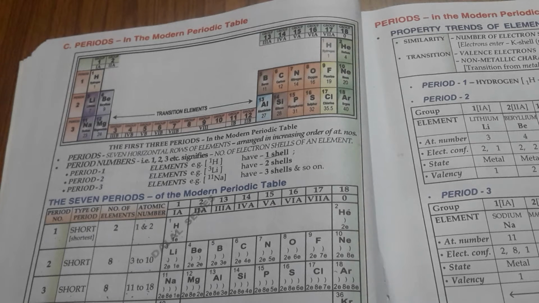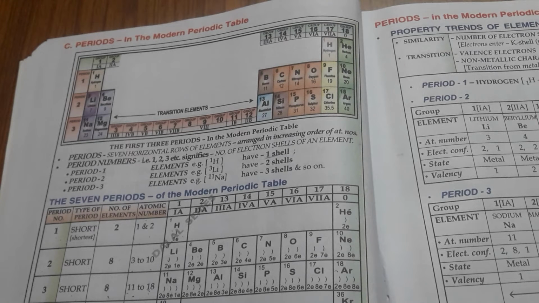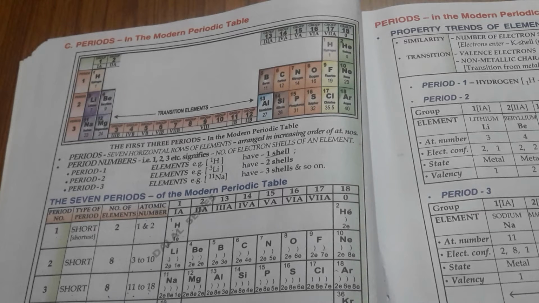And period 3, period 4, and so on are in the same way. We need to read till 20 elements for our class 10th ICSE. That's enough for us. Almost all the questions from this chapter come from only these 20 elements, so be perfect with the 20 elements: atomic number, mass number, symbol, and name of the element, everything.